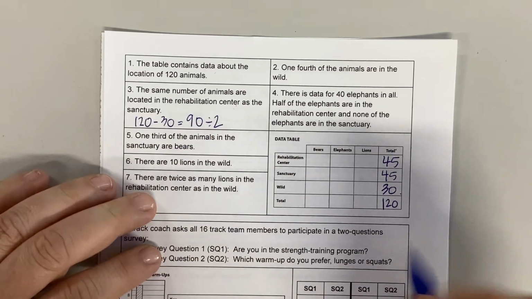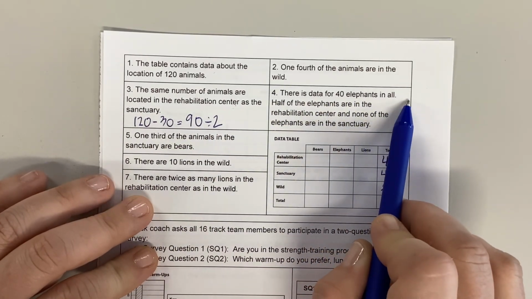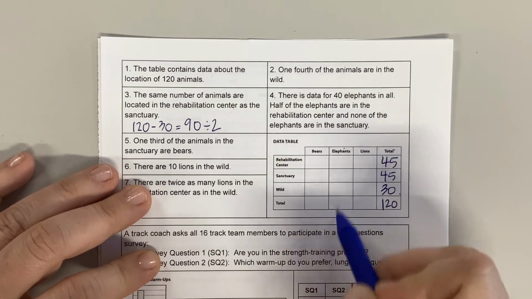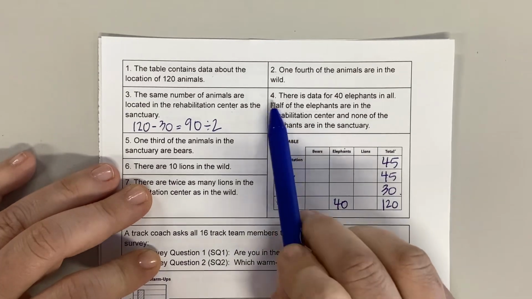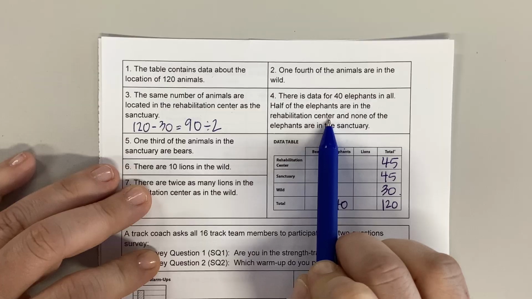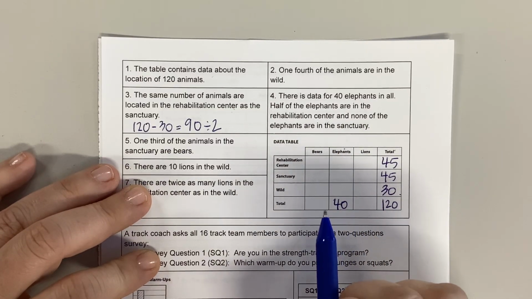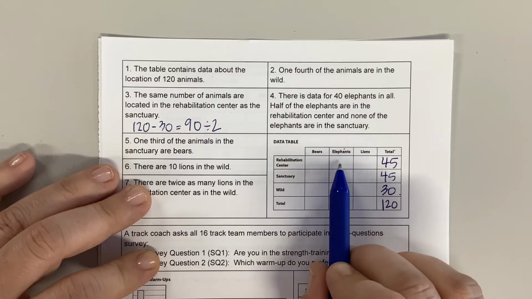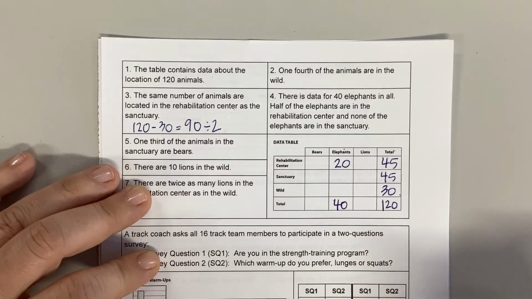Good. There is data for 40 elephants in all. Where should that go? Total under elephant. Total under elephant is 40. Half of the elephants are in the rehabilitation center. So where should that go? Elephants rehab is 20, because that's half.